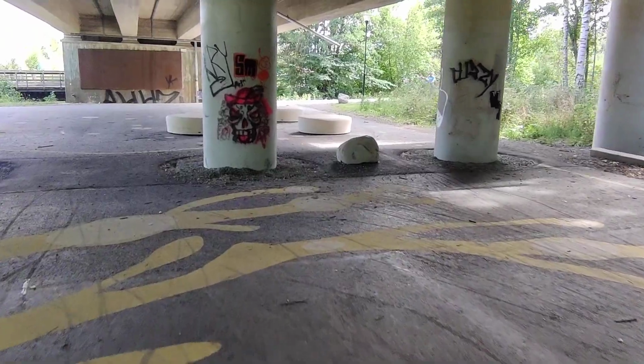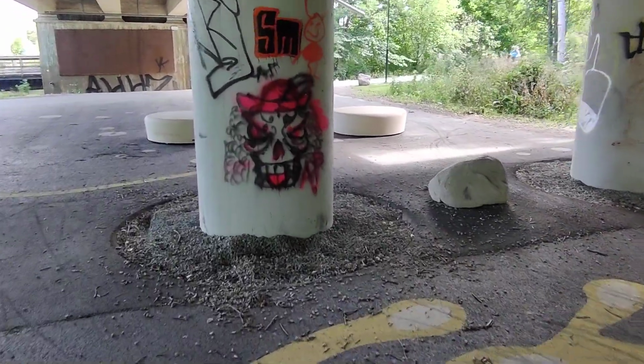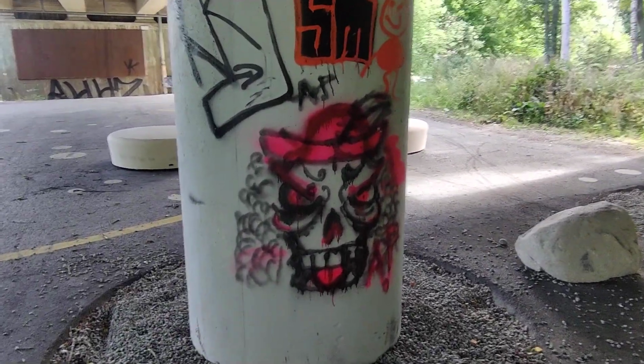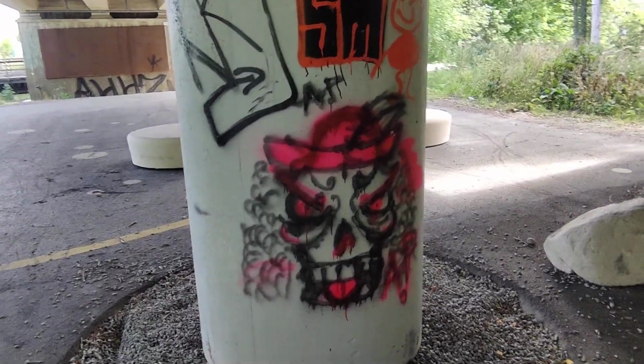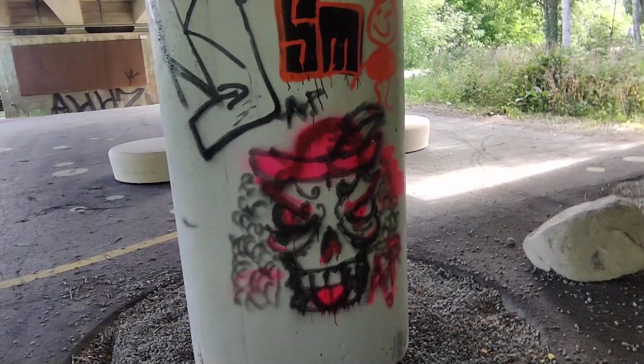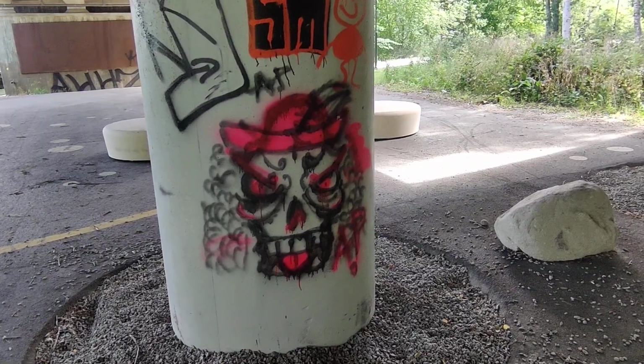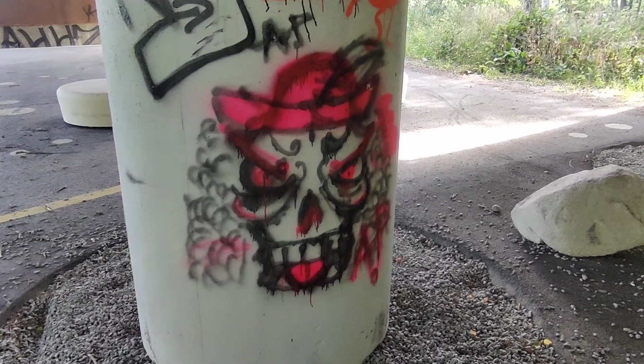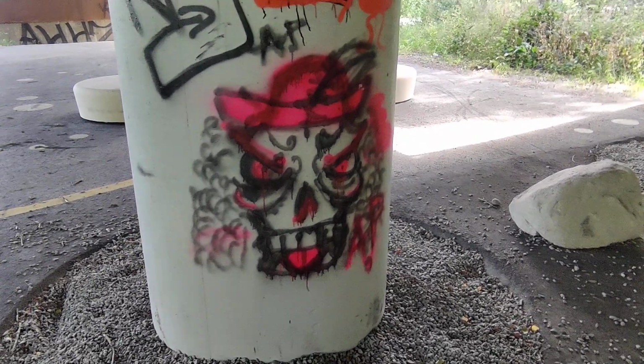Skull here looked okay, but the control of the can is pretty awful. As you can see, the paint has been dripping a lot.